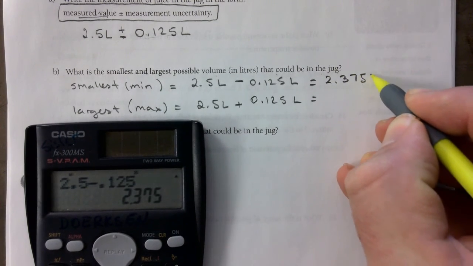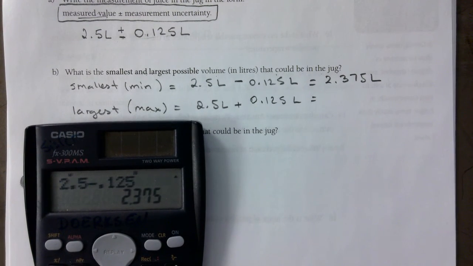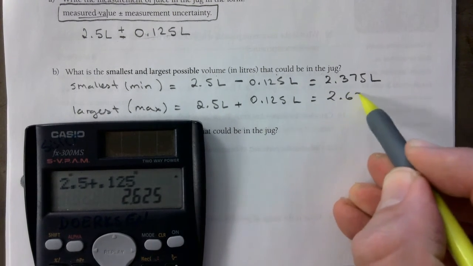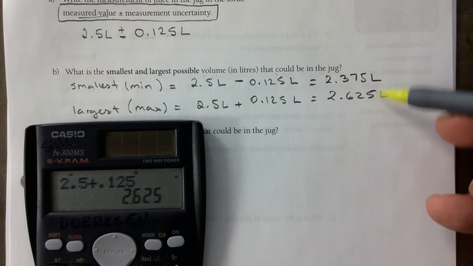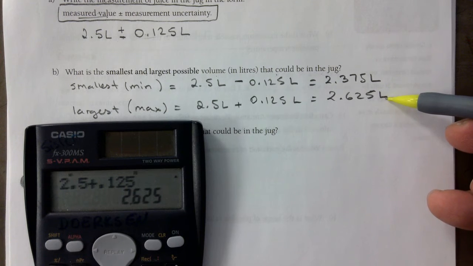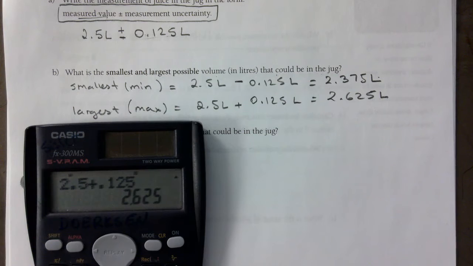Do not round. So it's 2.375 liters is the minimum. And then you just add 2.5 plus 0.125. That's 2.625 liters. Okay. So really you could have as much as this or as little as that, even though you're saying it's 2.5 liters.